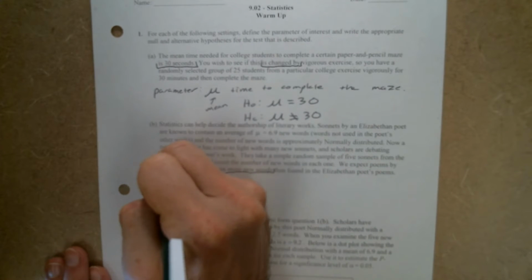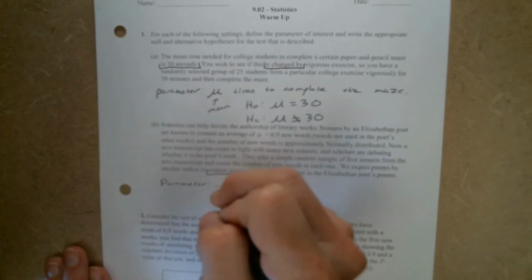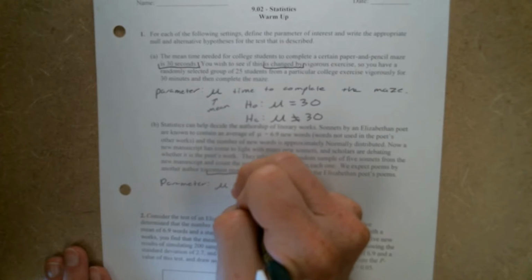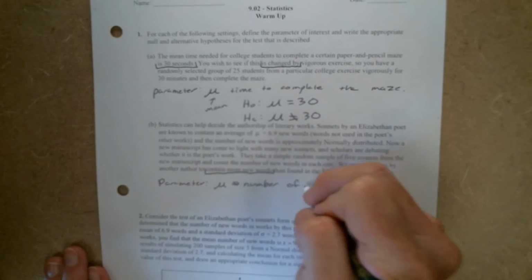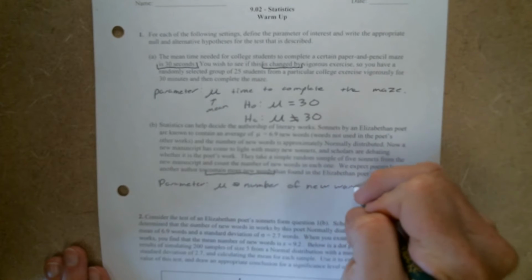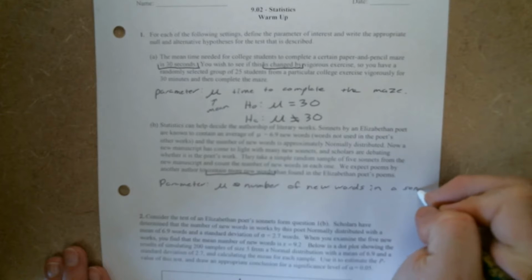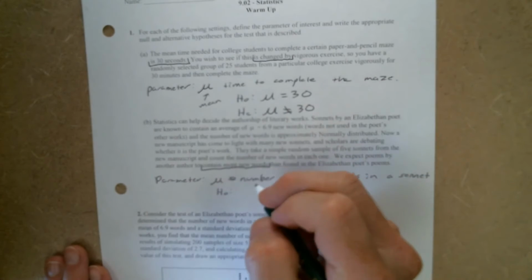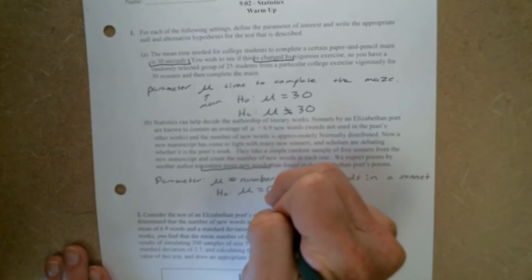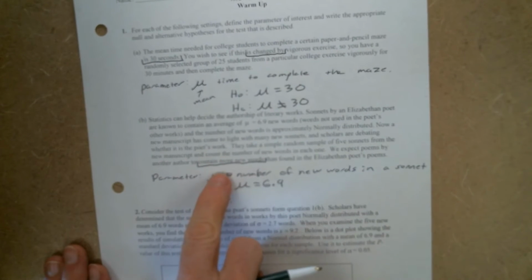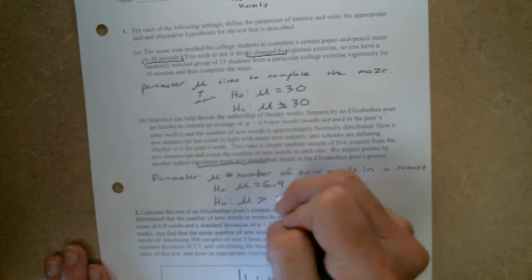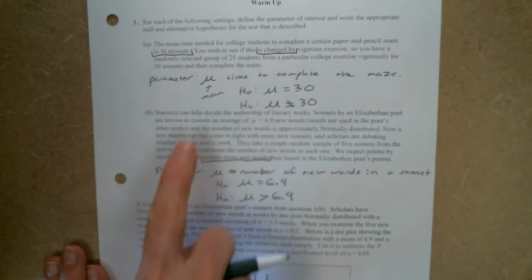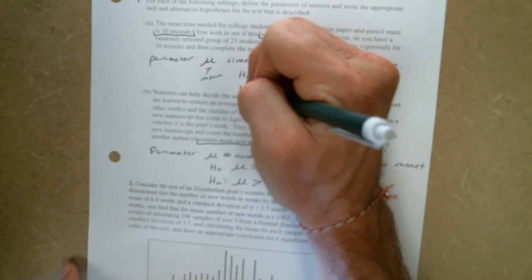Right. So again, our parameter, we're dealing with a mean here, and it's the mean number of new words in a sonnet. Right, that's what we're investigating. And again, the null hypothesis is the statement of no difference. So that would be that the mean is still equal to 6.9. All right. The alternative, because we're testing to see if it would contain more new words, is that the mean is greater than 6.9. All right. So again, just this idea of like what we're actually looking for and then how we would write the null and the alternative. All right.